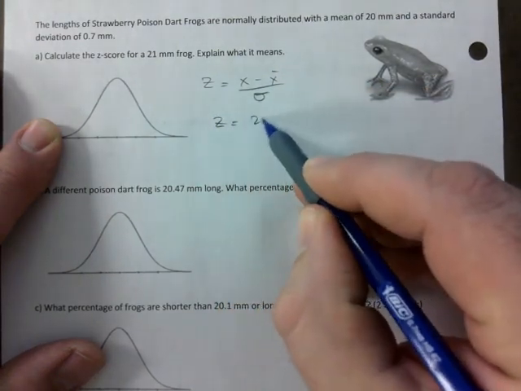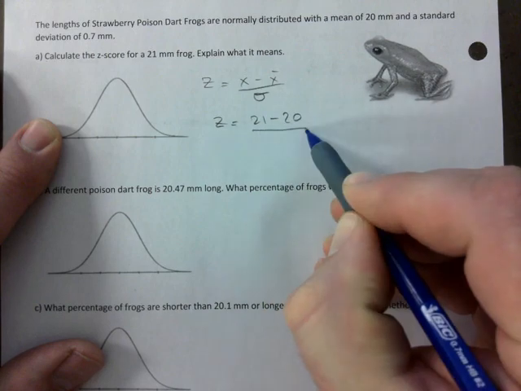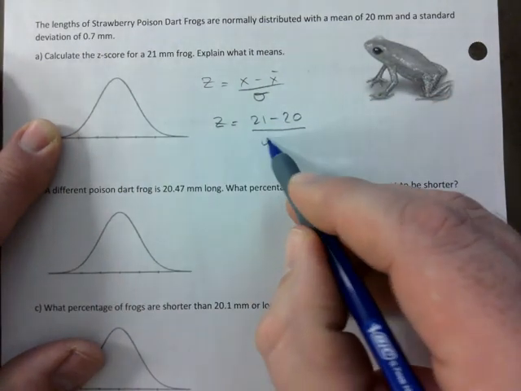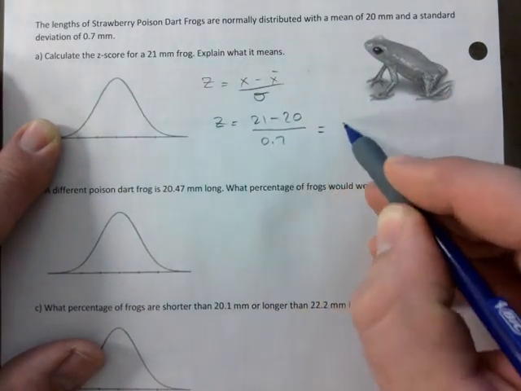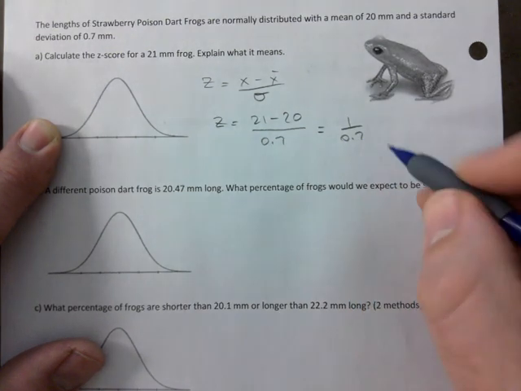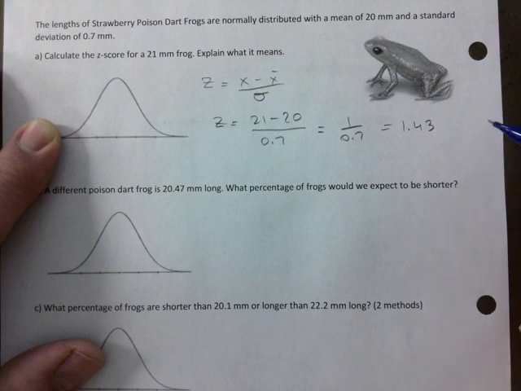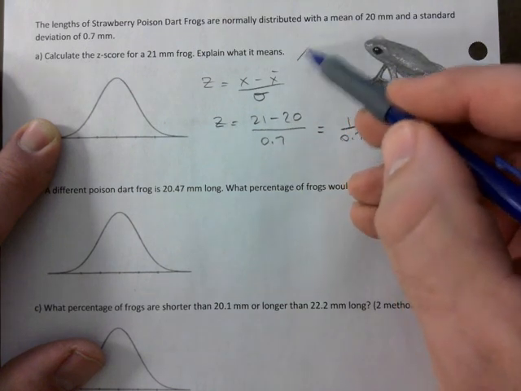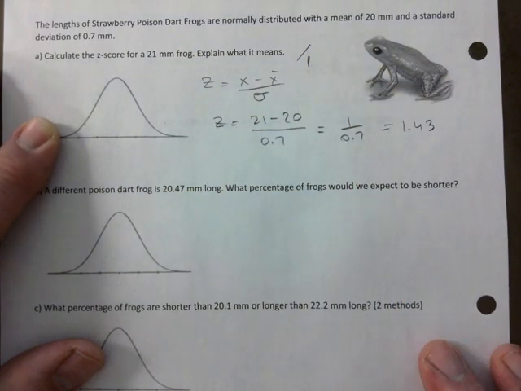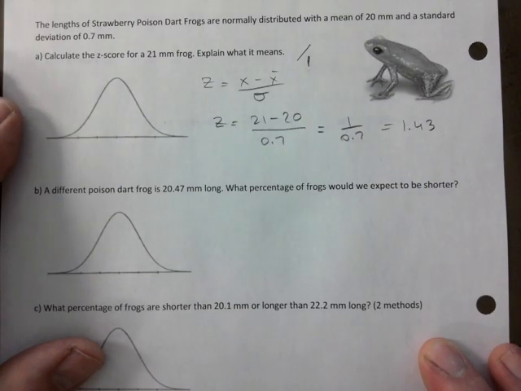So this is 21 minus 20 divided by the standard deviation, 0.7. And that is 1 over 0.7, which gives you 1.43. This question is worth 1 mark. I didn't put it on the back side here.